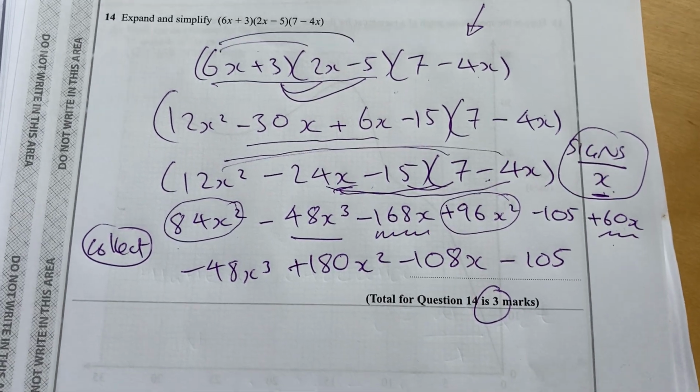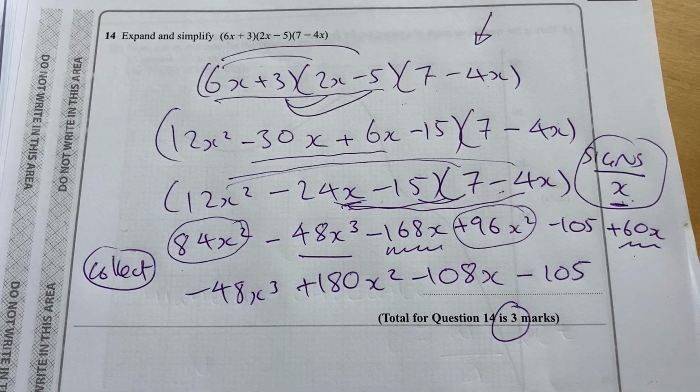Okay, so that's a higher GCSE, 2 questions on algebra.